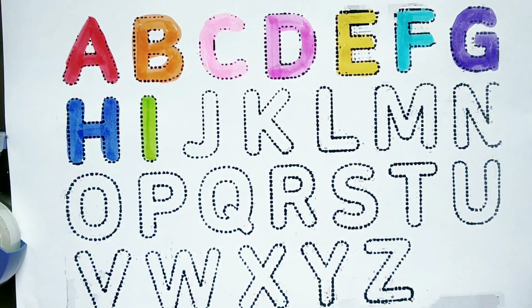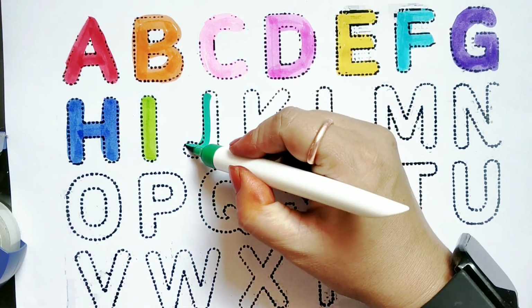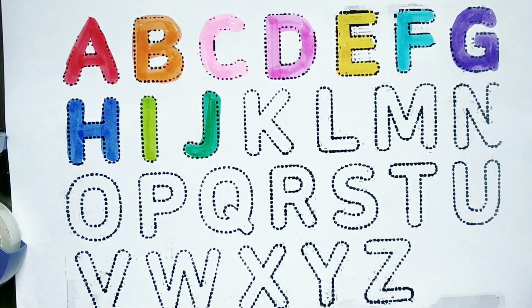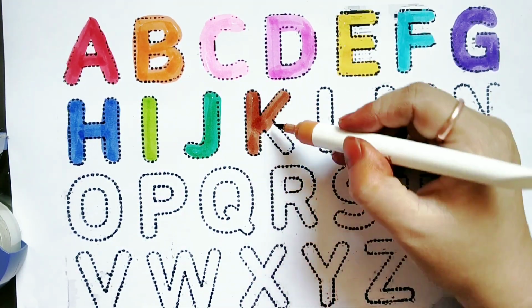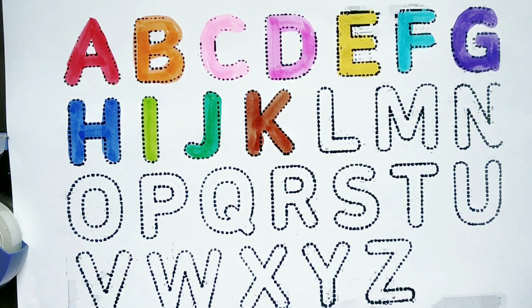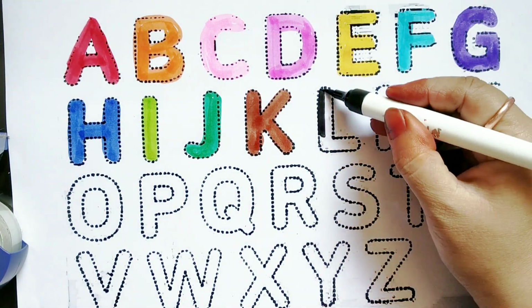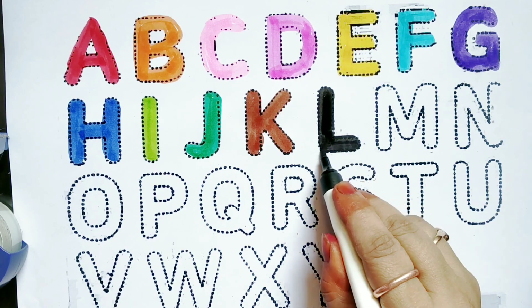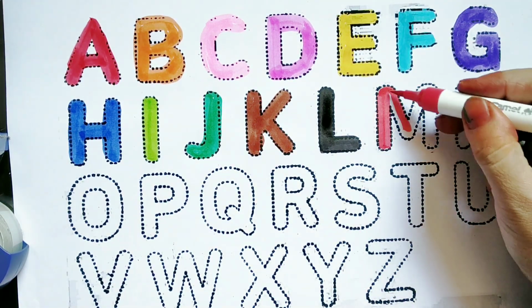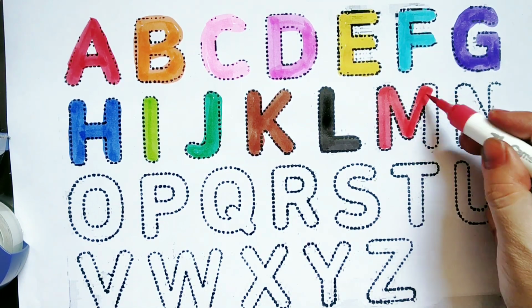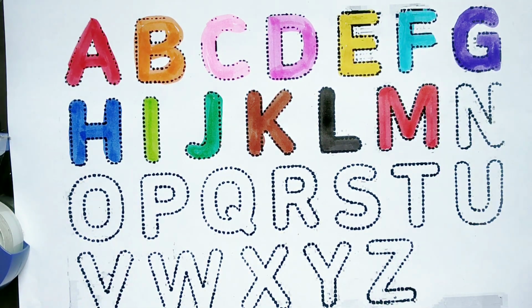I for ink. I for ink. J for joker. K for kite. K for kite. L for lion. L for lion. M for mango. M for mango.